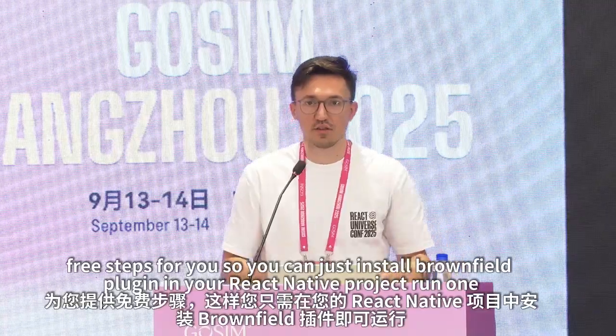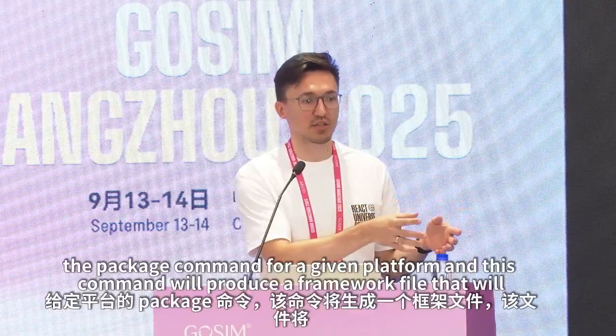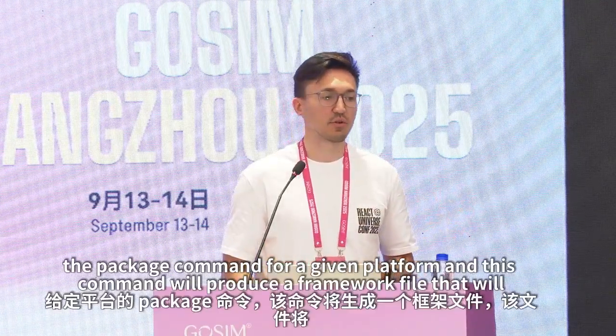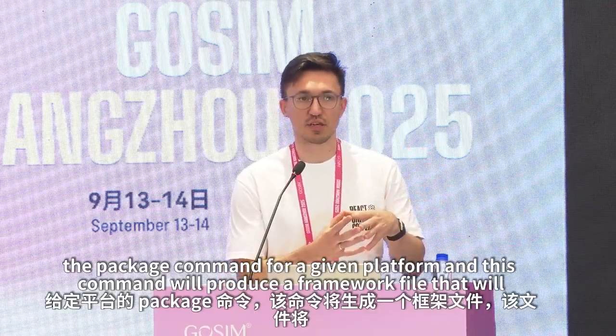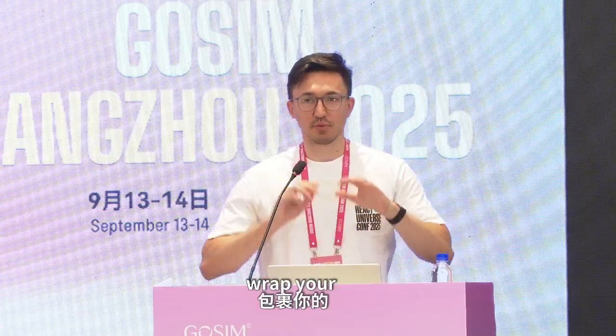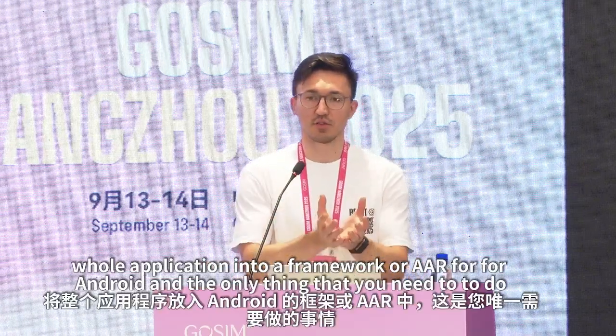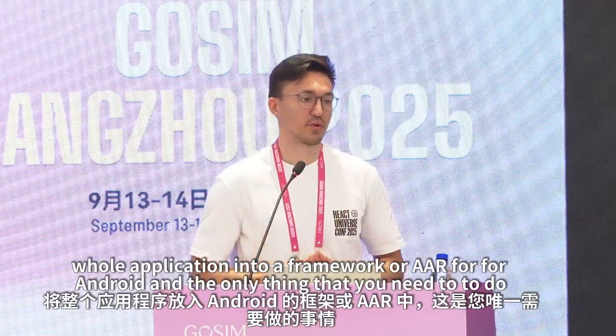So you can just install the Brownfield plugin in your React Native project and run one command, the package command, for a given platform, and this command will produce a framework file that will wrap your whole application into a framework or AAR for Android.